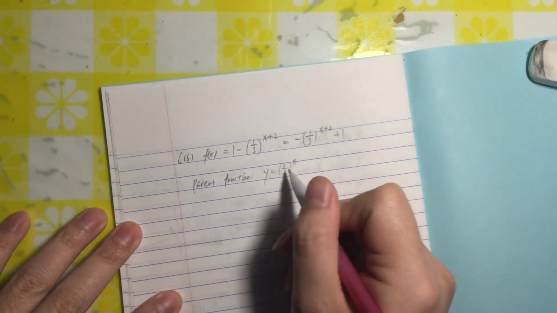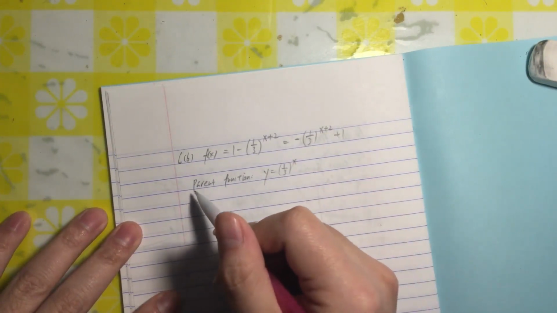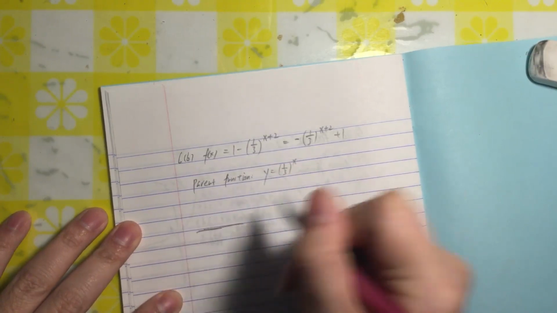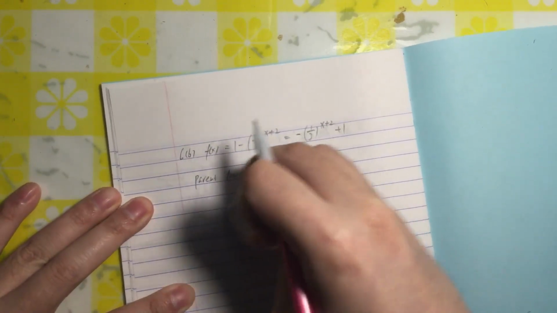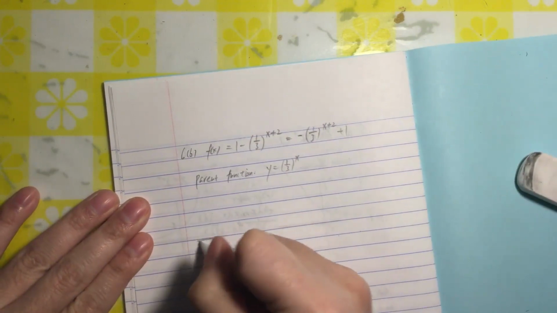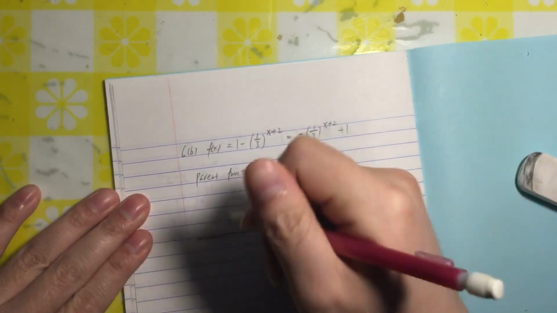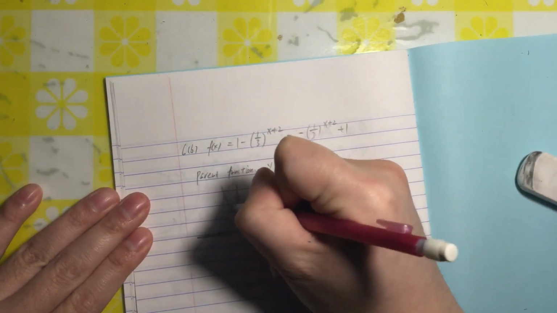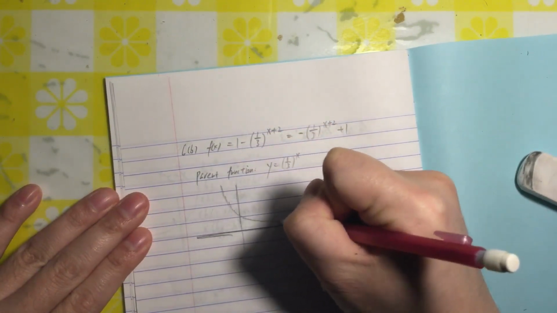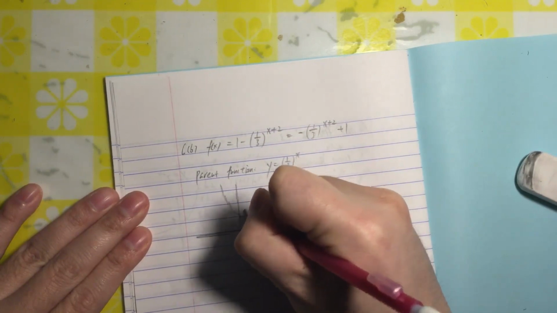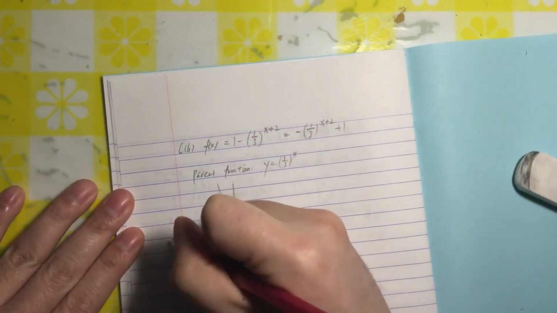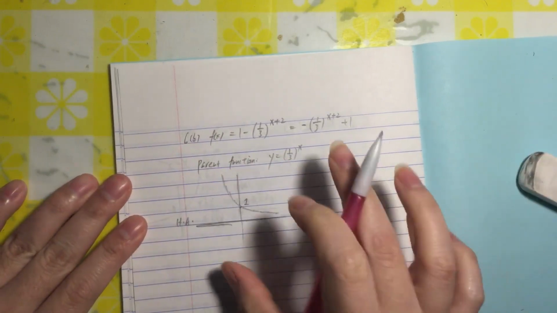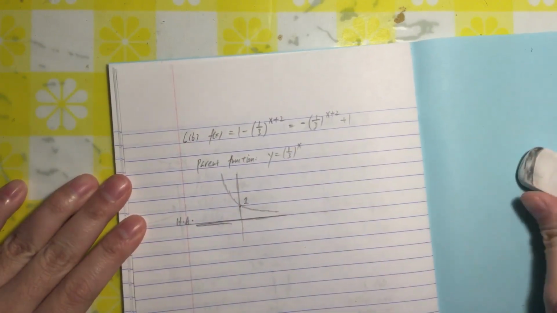Since 1/3 is less than 1, it's decreasing from left to right. The y-intercept is 1. The horizontal asymptote is the x-axis. That's the graph of the parent function.